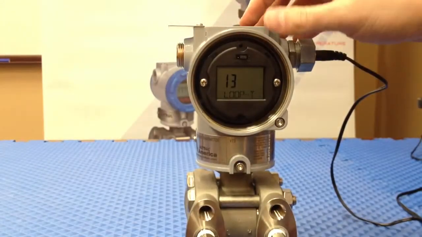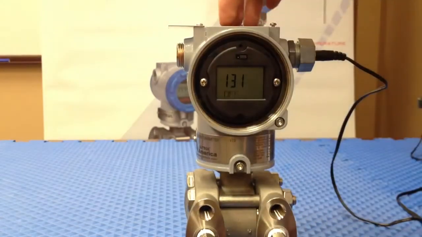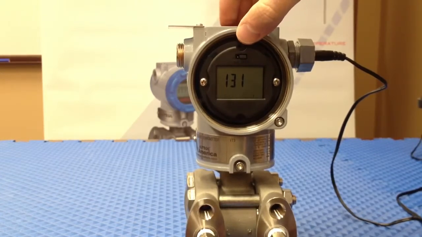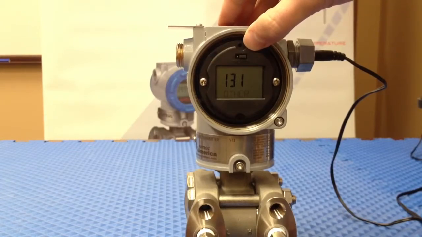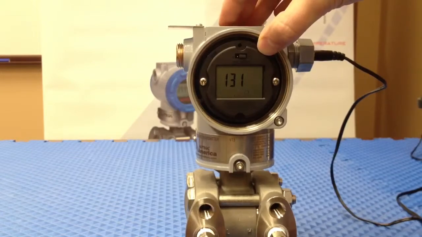The right button will take us into this function where it's currently set to off. We'll use the left button here to scroll through the options that are available. We can hold at the current value. We can do a 4 milliamp, 8, 12, 16, 20 milliamp, or enter a value that you would like to set to hold that value for the output of the transmitter to troubleshoot a loop or check a value.